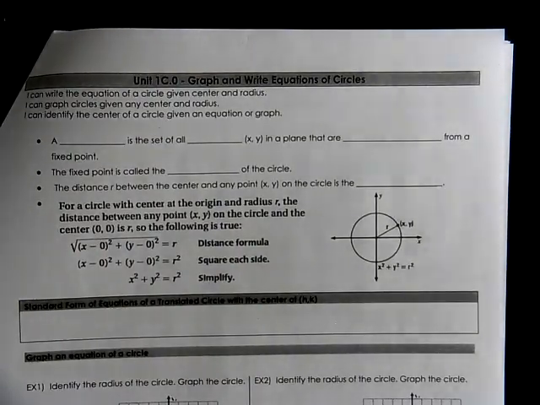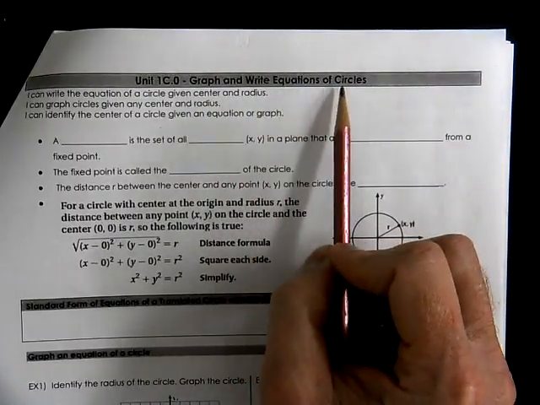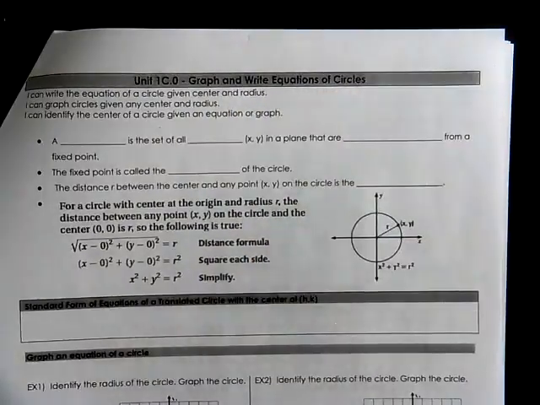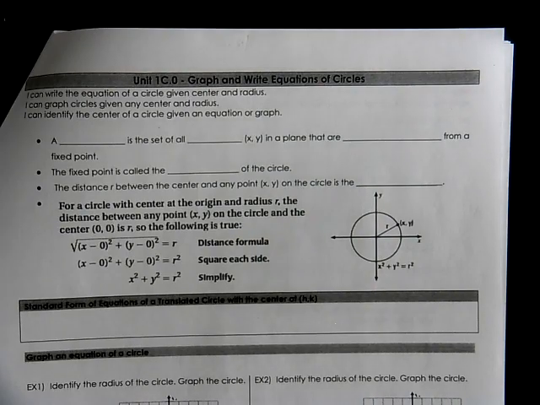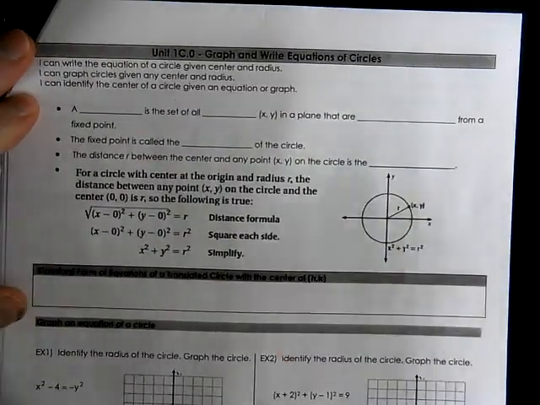This is Algebra 2 with Trig, 1C.0. We're going to graph and write equations of circles. What we're talking about today was covered in your geometry class, but we'll pick it up here also for sure.